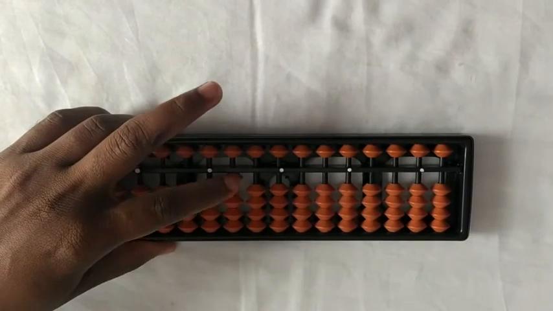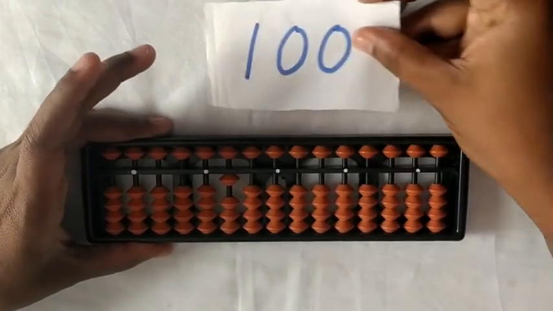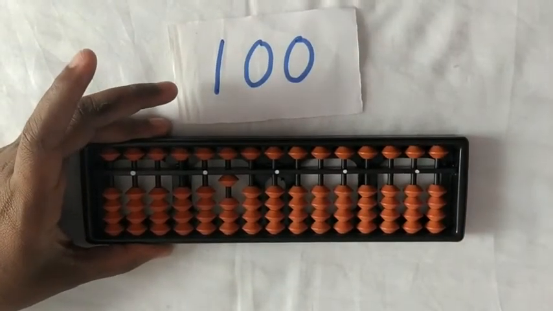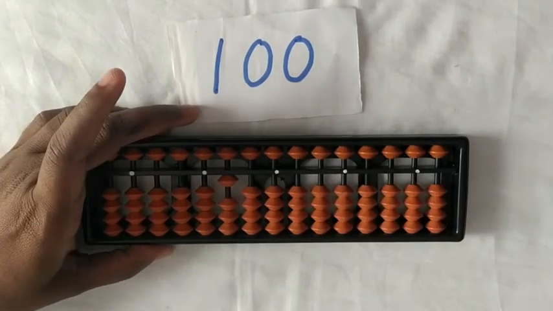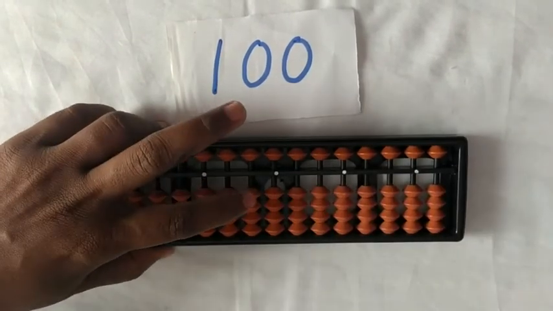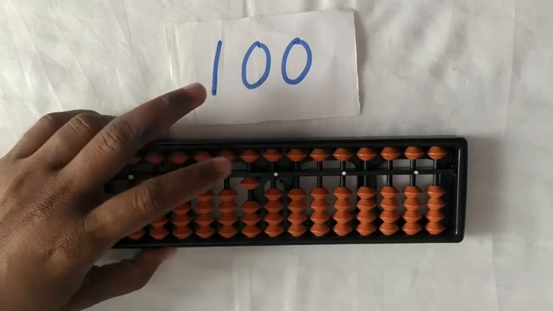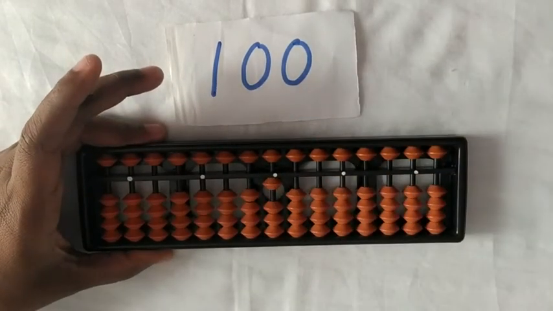If you move one bead like this, then this is called 100. What is this number? This is 100. But this is 10. This is 1.